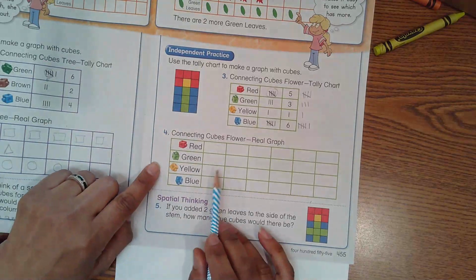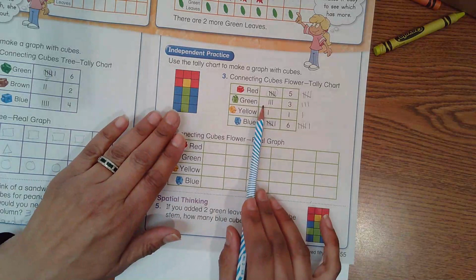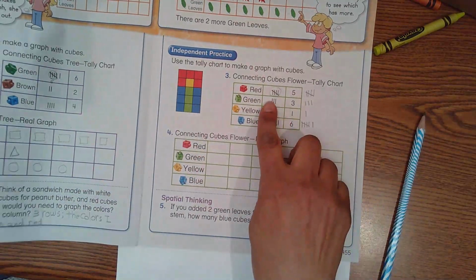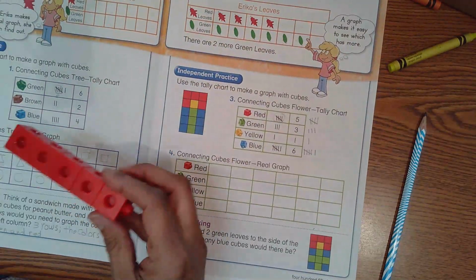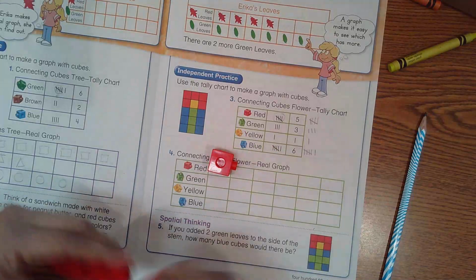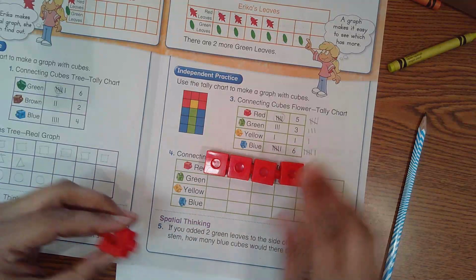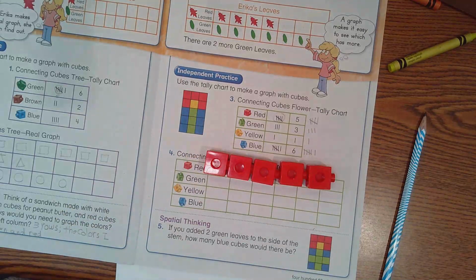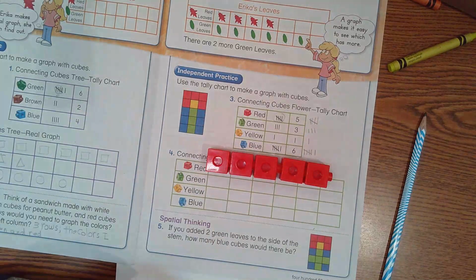Let's see what we need to do for number 4. Connecting cubes, flower, real graph. Now we have to do what we have here and break it down here. So how many do I have in red? I have 5. So I'm gonna use my cubes. 1, 2, 3, 4, 5. And it might be a little bigger than the box drawn for us, so that's why it's good to draw it or to color it.